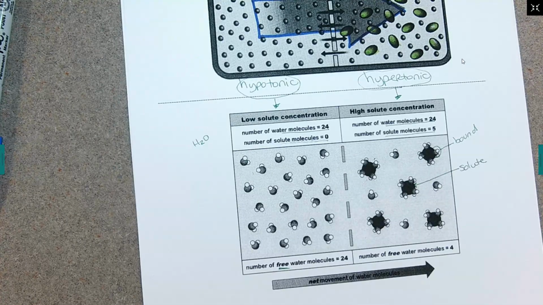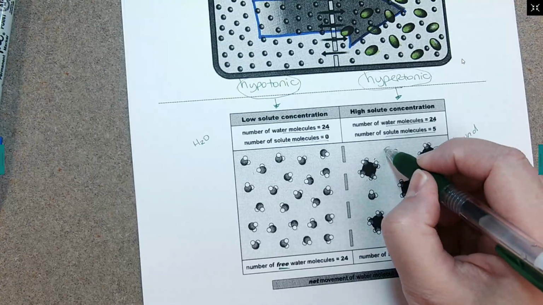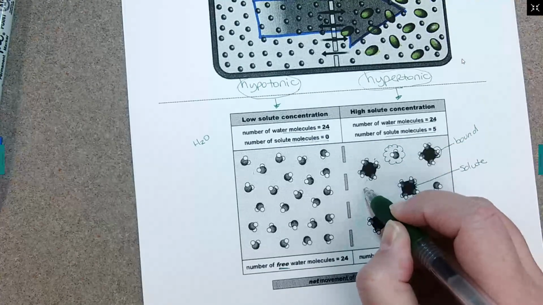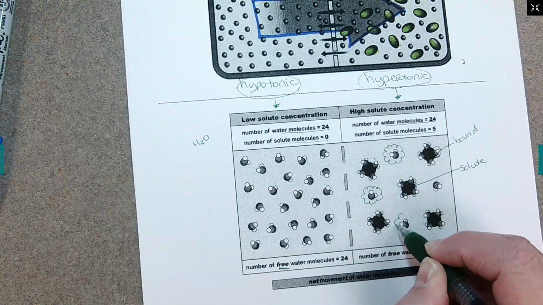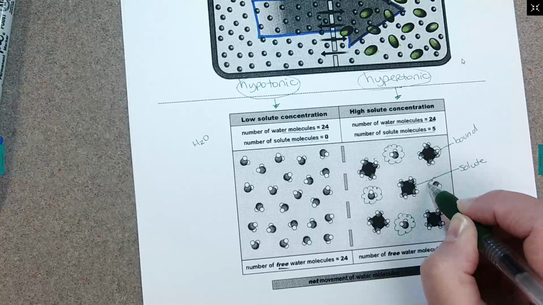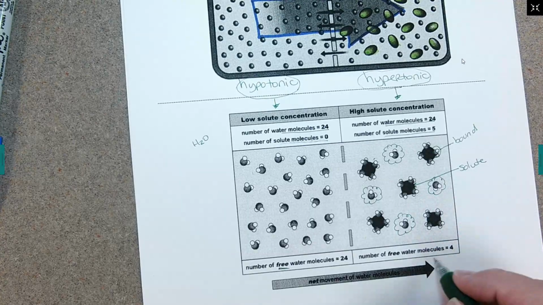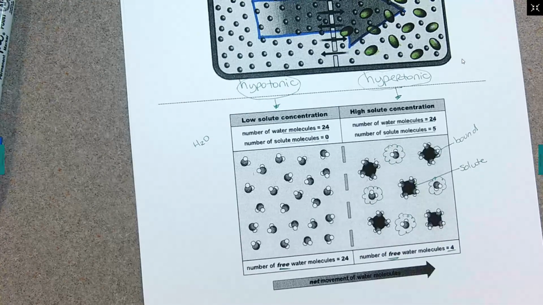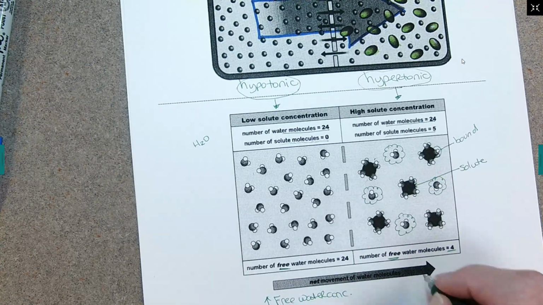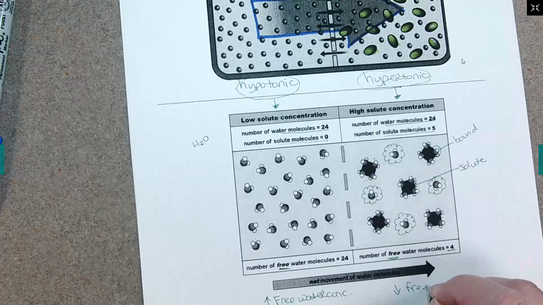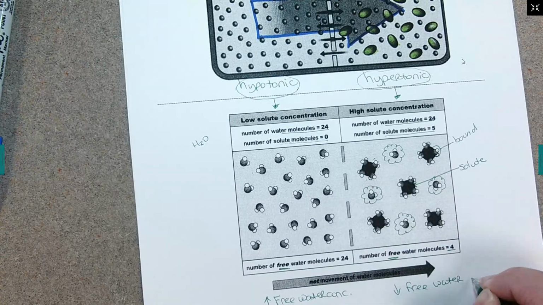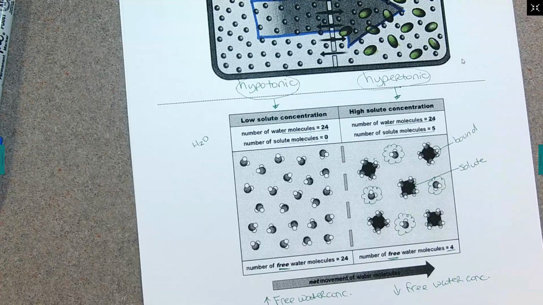So the only thing you have available that can move are these water molecules right here. These are free water molecules, and they have the ability to move from one side of that membrane to the other. So you only have 4 free water molecules. So when you look at it this way, you have a high free water concentration on side A and a low free water concentration on side B.